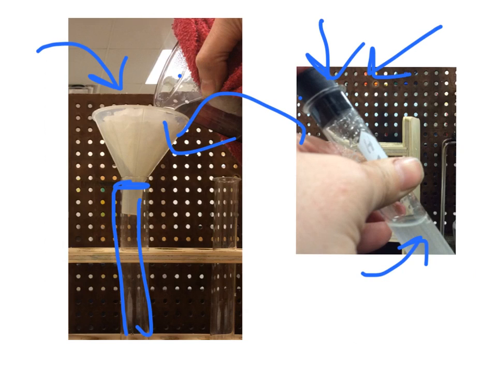When you do that, in the filter paper, you're going to catch most of your salt, and in here, most of your potassium nitrate is going to be in your water. But it's all about being fast enough. You got to make sure that when you're pouring this, it's at around 70 degrees Celsius.